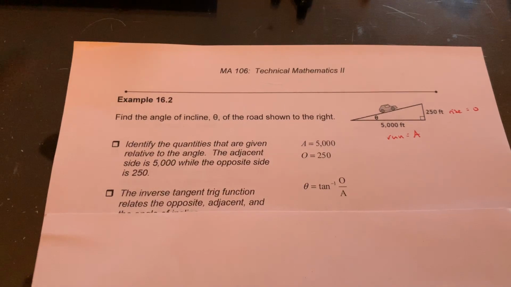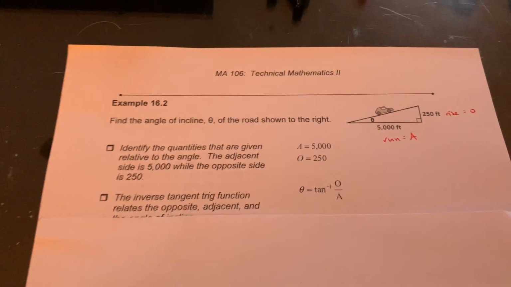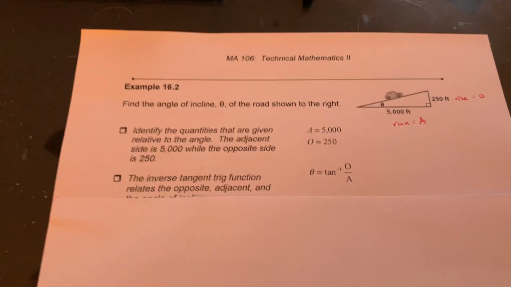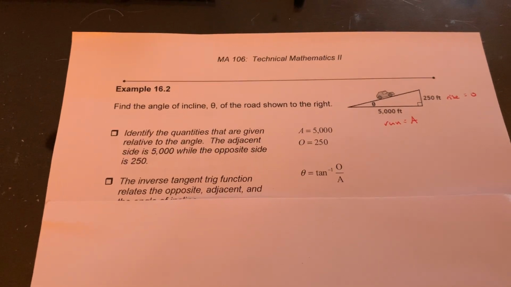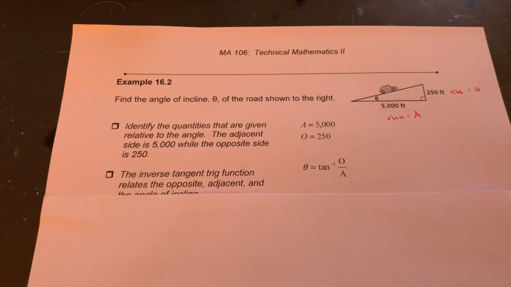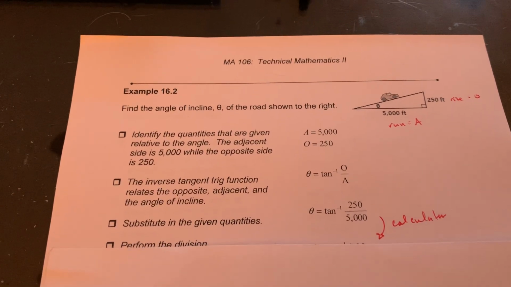And so what that means is, if I'm trying to find the angle, the tangent of the angle would be the opposite over the adjacent. Thanks, Max, for pointing it out. So that means the tangent inverse, right? If I could do the inverse of the opposite over the adjacent, that would set me up to actually find this particular angle.